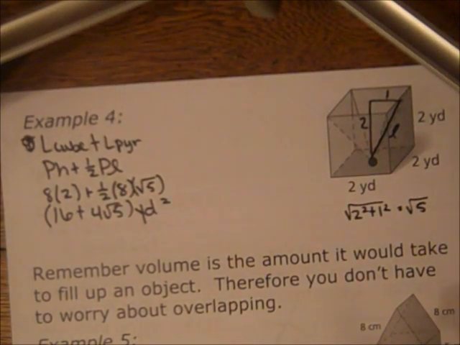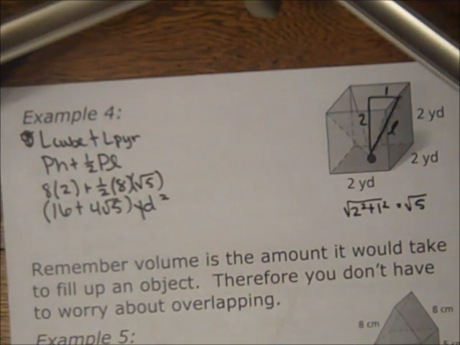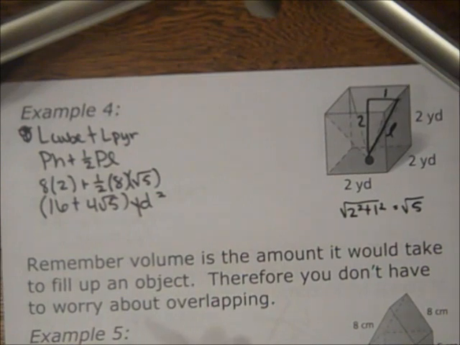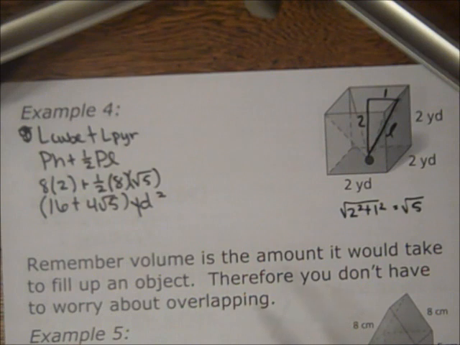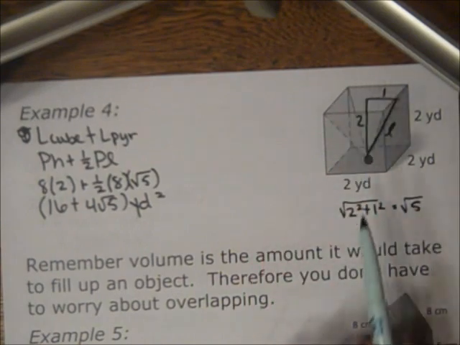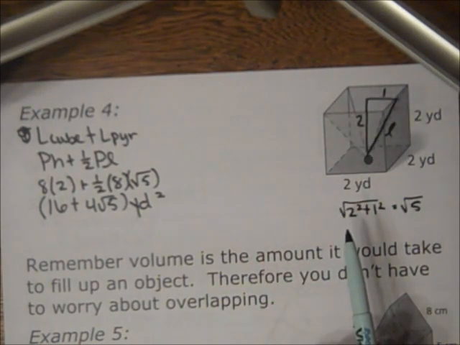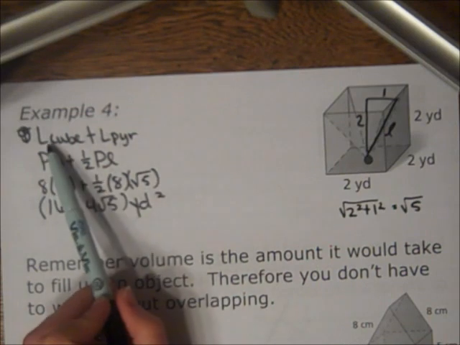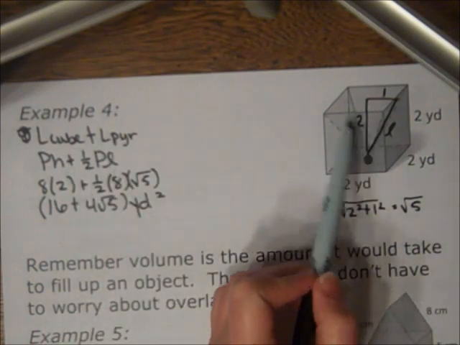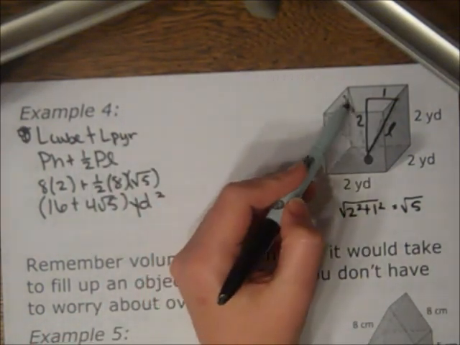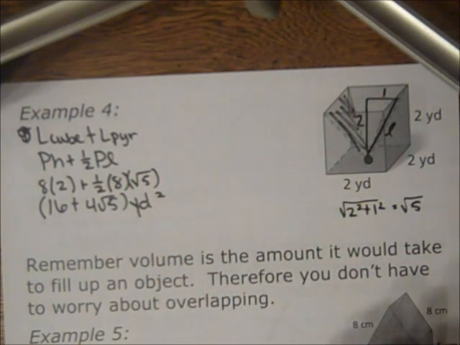Alright, so I did lateral area of the cube because this part is open right here, so I'm actually missing 2 squares. One, I'm missing the base of the pyramid, and two, I'm missing what would have been the top of the cube. So there's actually 2 squares not there, which is why I only did lateral of the cube, because I don't want 2 of the squares to be there. Okay, and then I did lateral of the pyramid because I am actually going to paint these triangles right there.